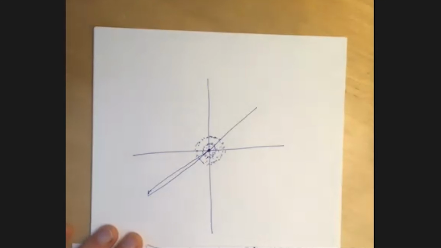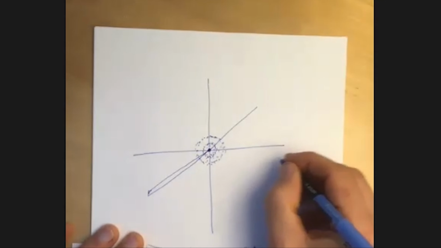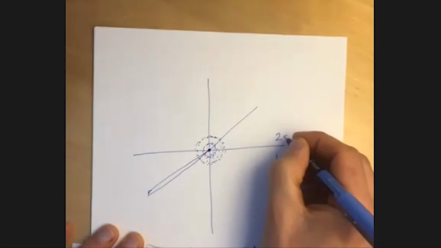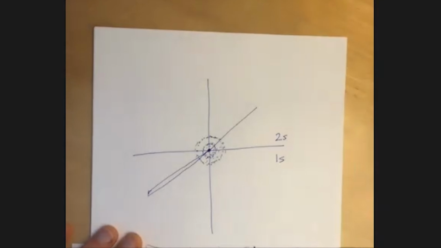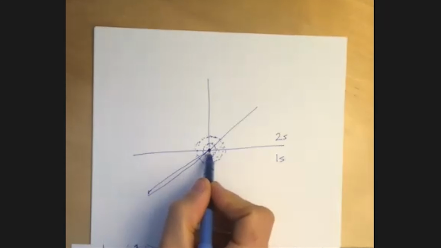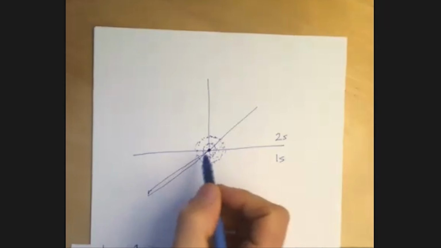I've drawn what's known as the 1s, and then around it what's known as the 2s. How am I doing so far? Looking all right. Okay, thank you. I appreciate the compliment. All of these are centered on this nucleus.